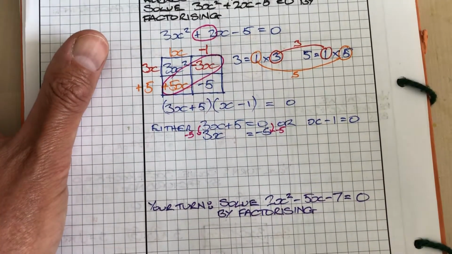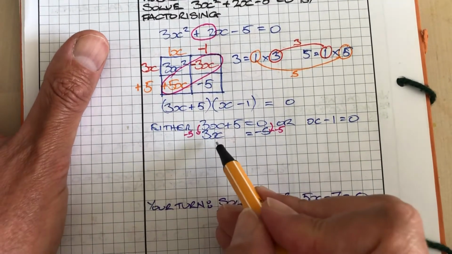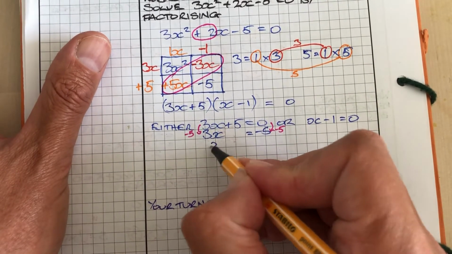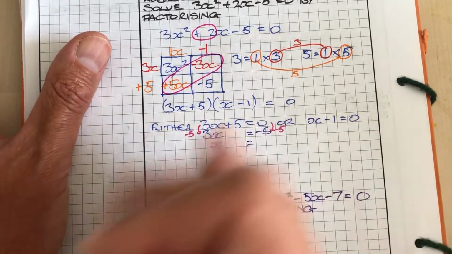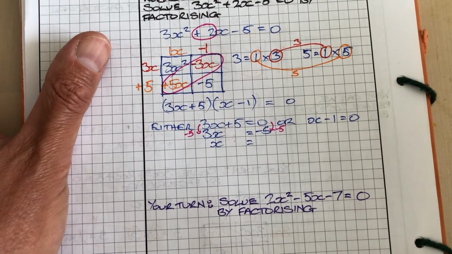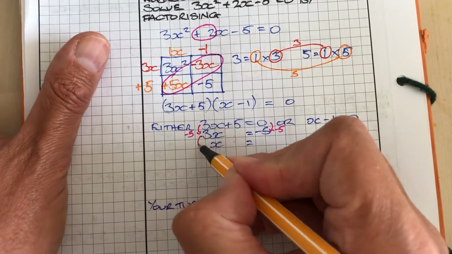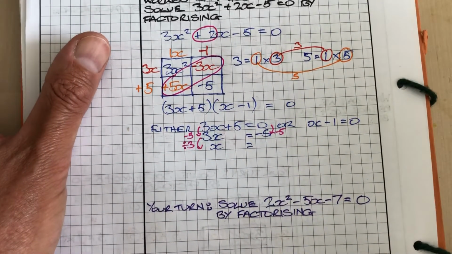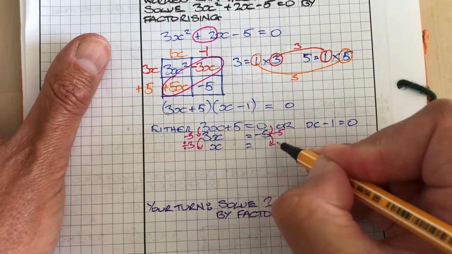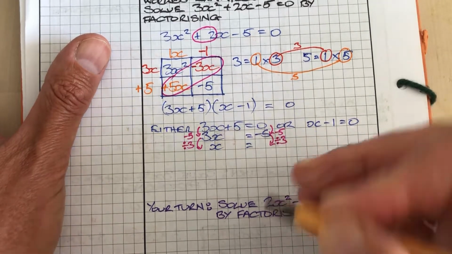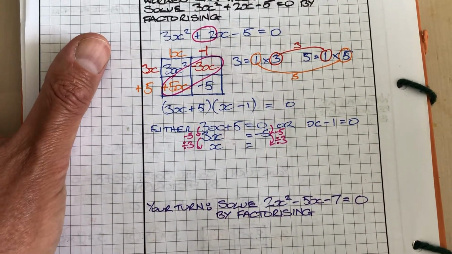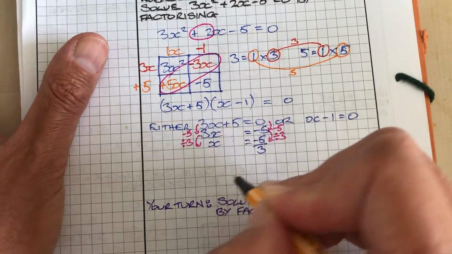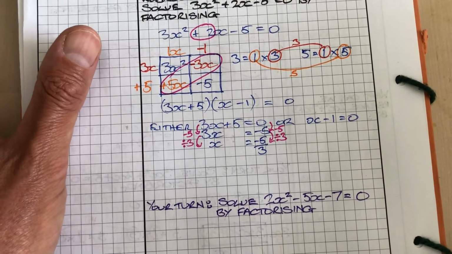Okay, so what have I got now? I've got 3 times by my number is negative 5. I don't want that times by 3, so get rid of it. How do you get rid of a times by 3? You do the inverse of times by 3. You divide by 3. If you divide by 3 on one side, you divide by 3 on the other side. What does that give me? Well, it gives me negative 5 divided by 3. And I could leave it like that.